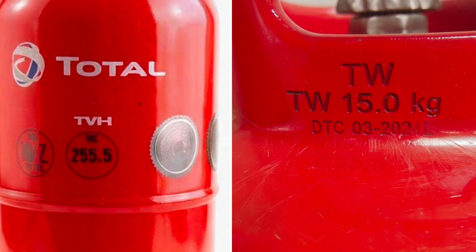Are we together? Because the cylinder itself is 15.0. That's the cylinder, not the gas.